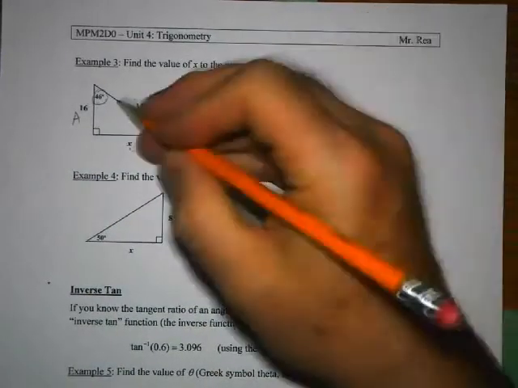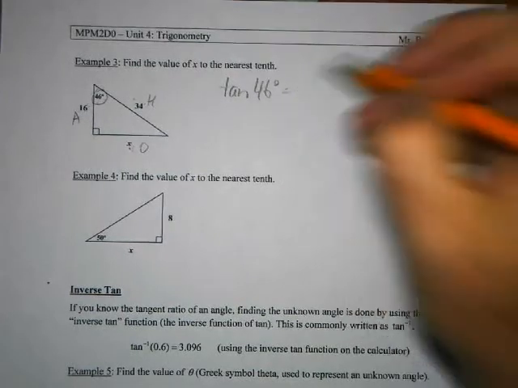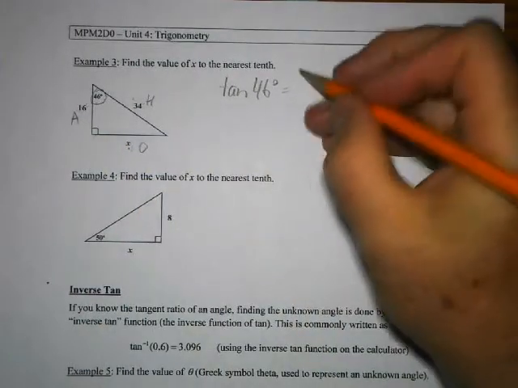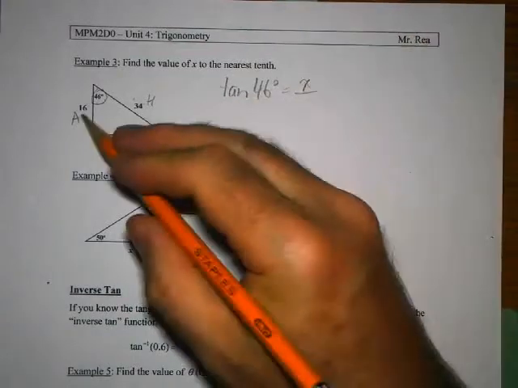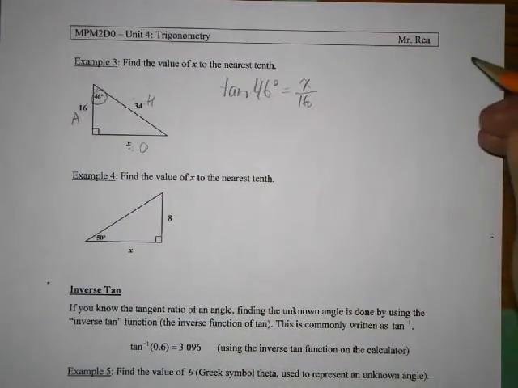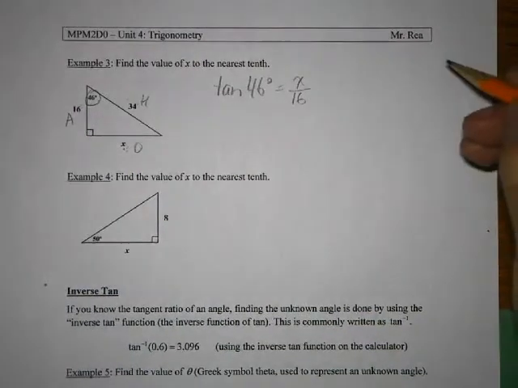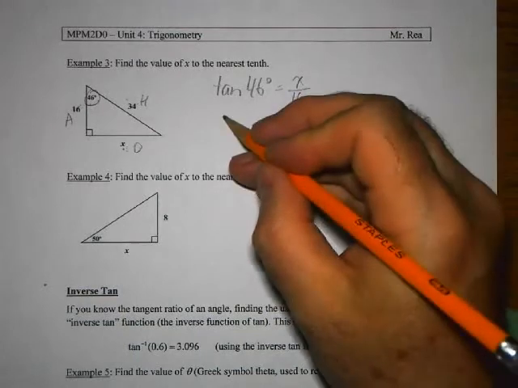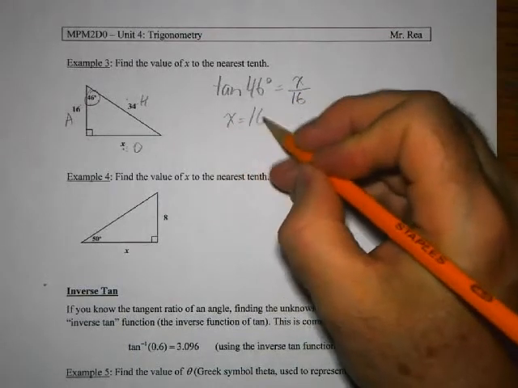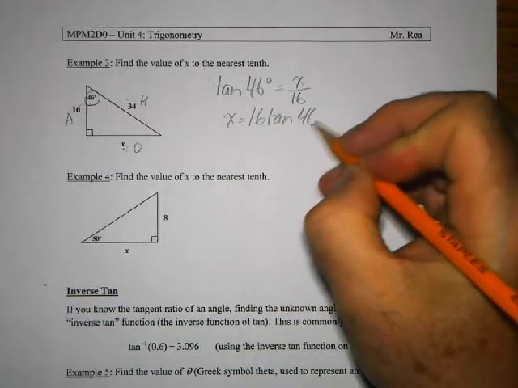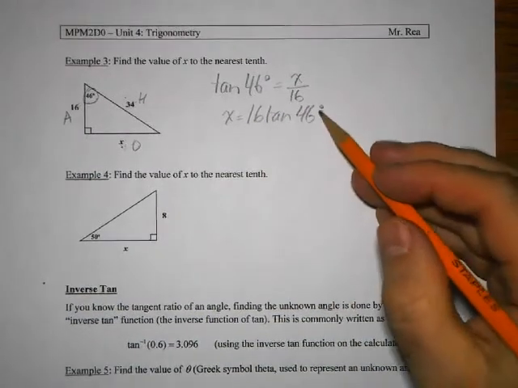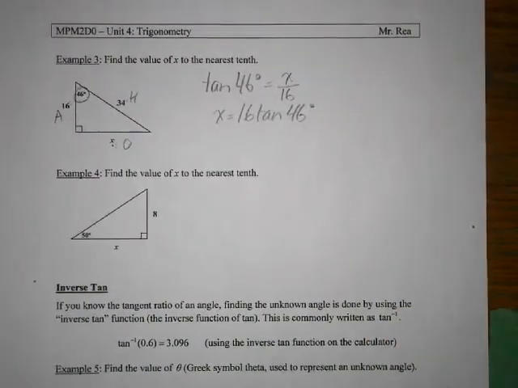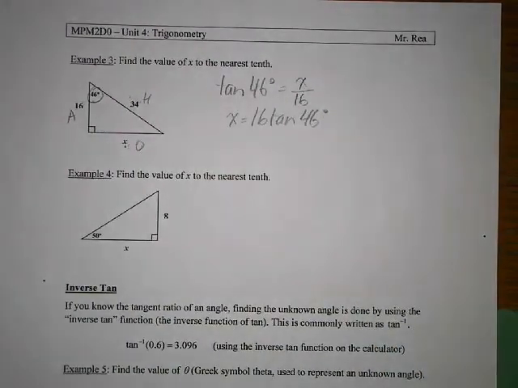The tan of 46 degrees is equal to opposite, so that's x, over adjacent, which is 16. This looks a lot like what we just did before. We're going to multiply both sides by 16. I'm going to flip the sides around, so it's going to be x equals 16 tan 46. A lot of times if you forget the degree sign, no big deal. But I think it's a good habit to start off, so you realize that's an angle there, and not like a side length or something.